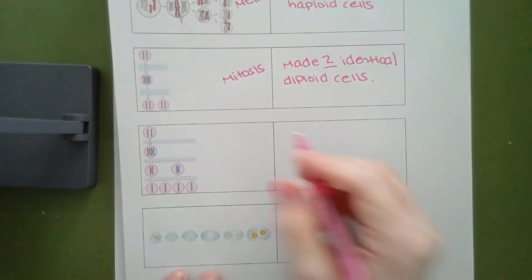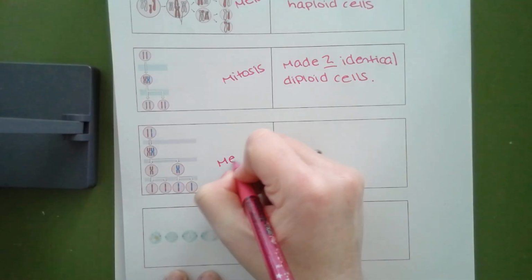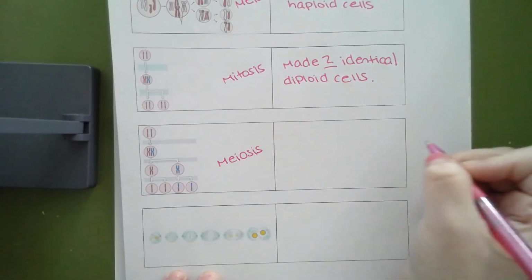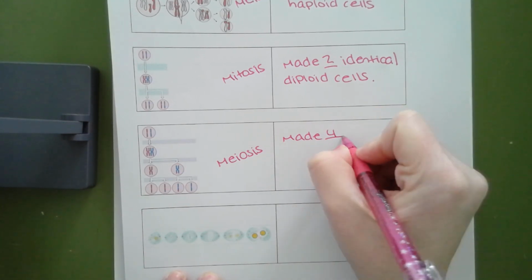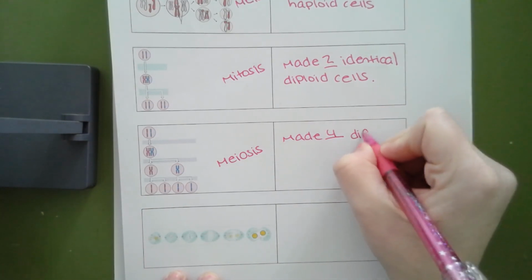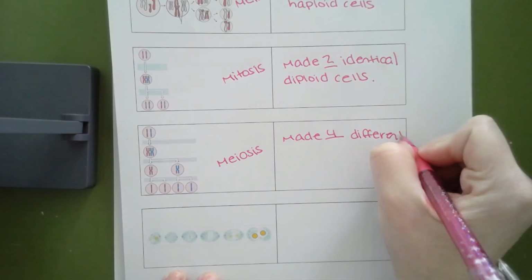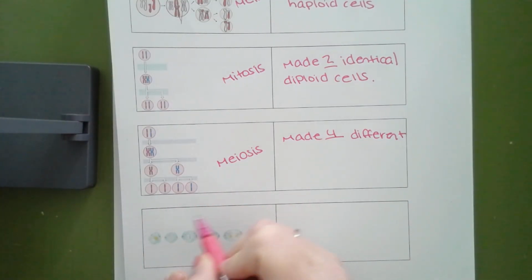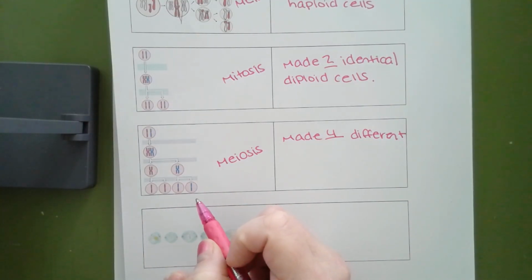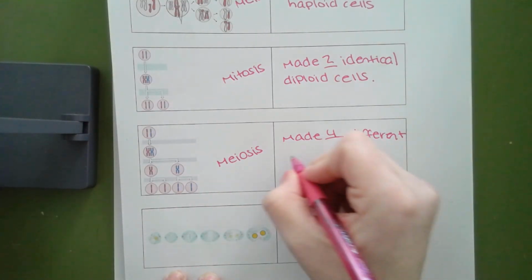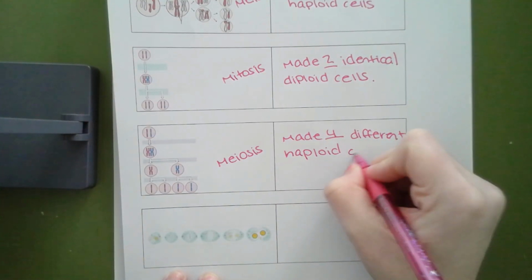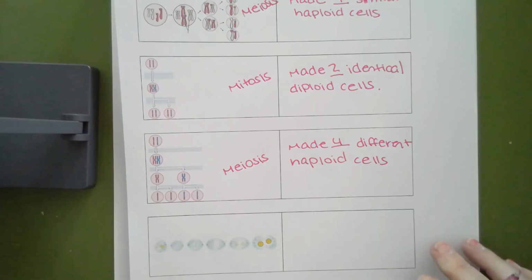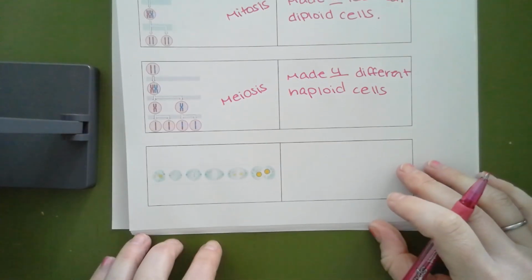Alright, what about down here? Meiosis. And what did it make? 4 haploids. Remember that with meiosis we are sisters, not twins, right? And haploid means what? Half. It means half the amount of genetic material. What about this one down here?